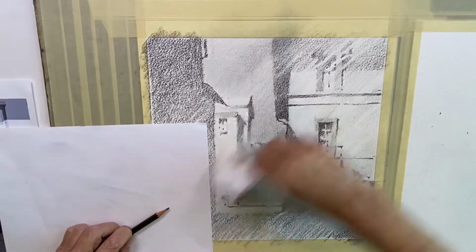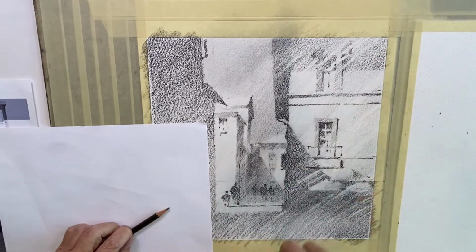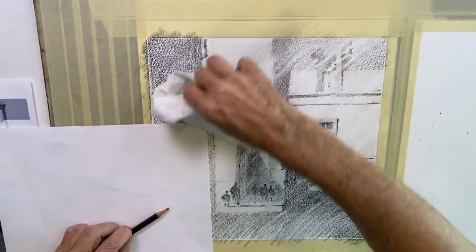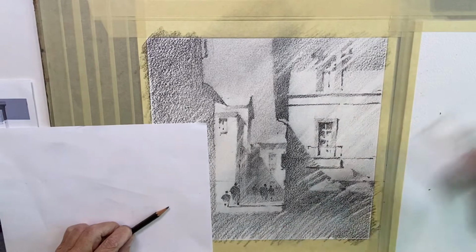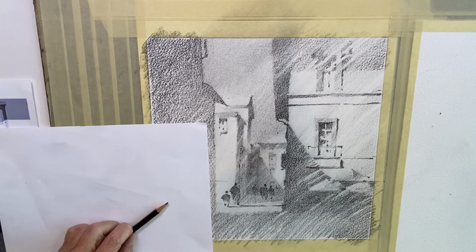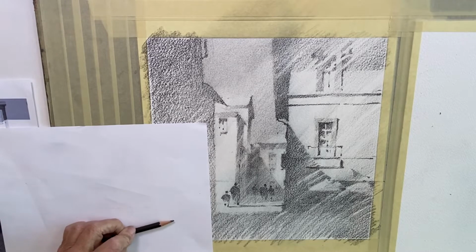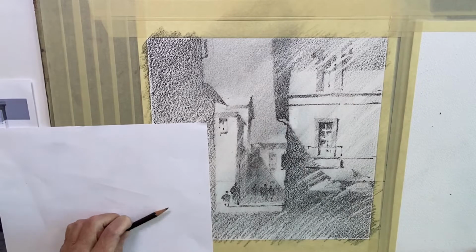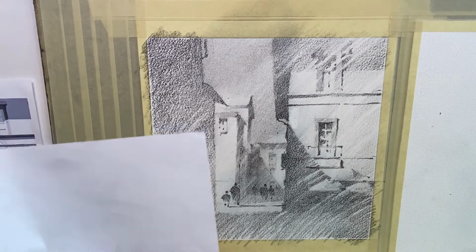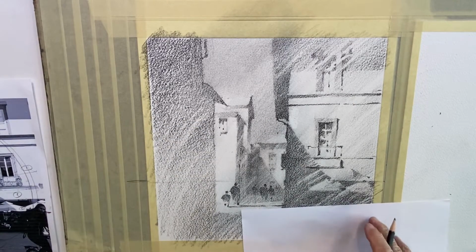If you brush your eraser shavings off, be sure to go in the same direction as your pencil marks, if that's important to you. It is to me, because a little bit of smudging will happen and it just tends to pull everything in that same direction, which is what I want. Okay, I think for now that's probably enough. Get the idea.